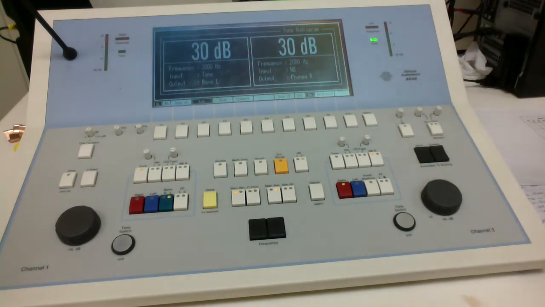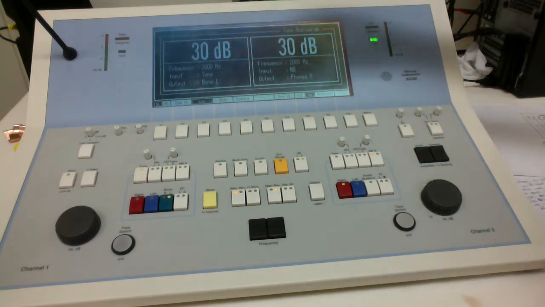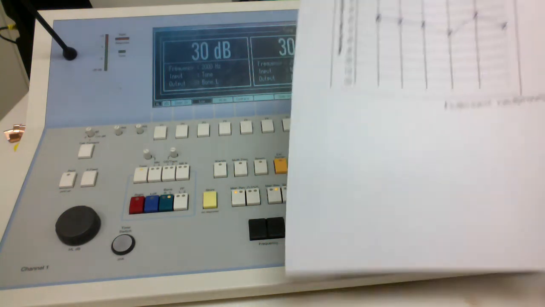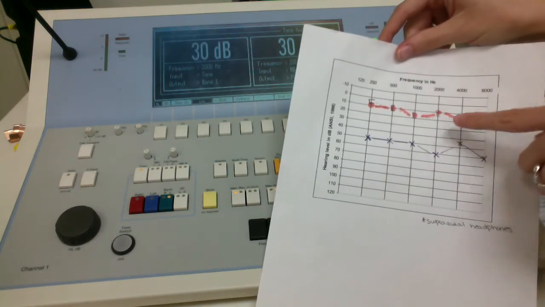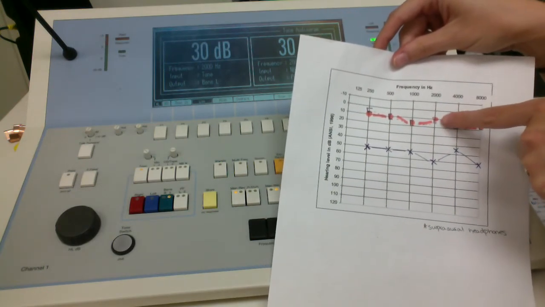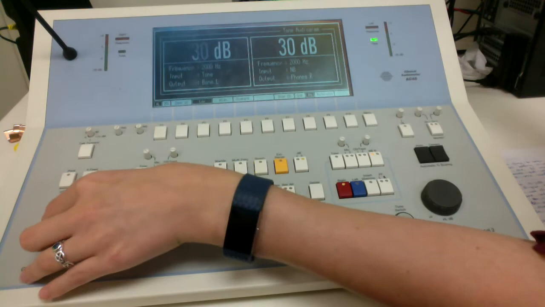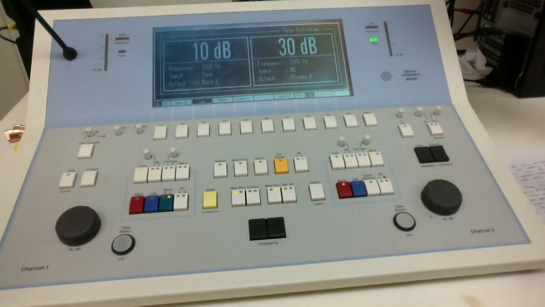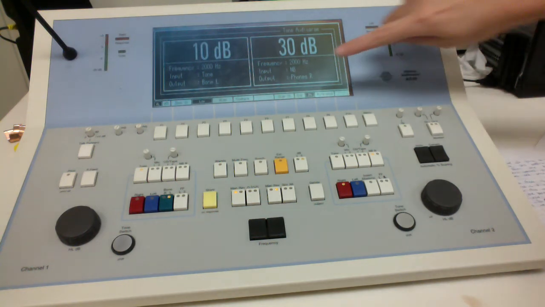All right. So our left ear is set at that 2000 hertz, and we're going to be changing the intensity of the masker to the bone conduction threshold of the non-test ear. So the right ear at 2000 hertz was 10. So the masking noise will be a narrowband noise at 2000 hertz.